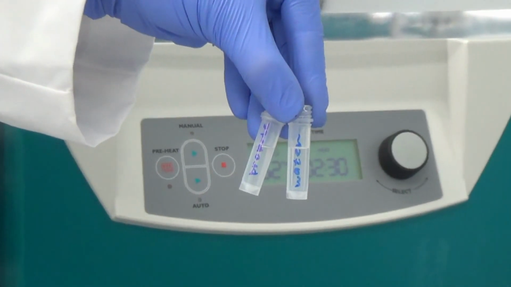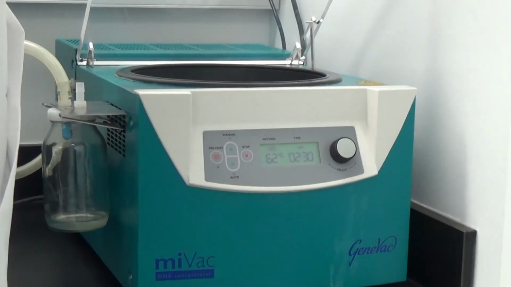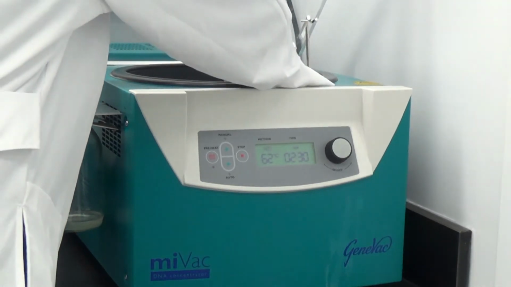After RPC, we have to dry the sequence in a Speedvac at 55 degrees Celsius for 3 hours to evaporate the acetonitrile.